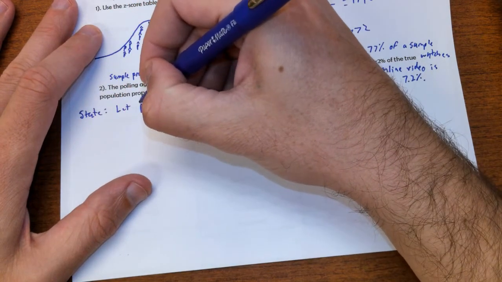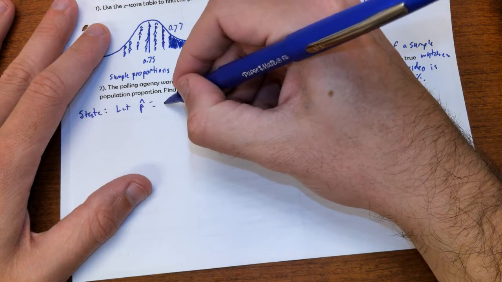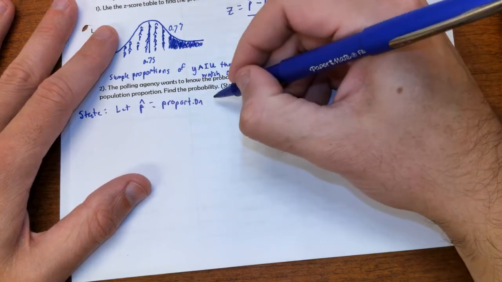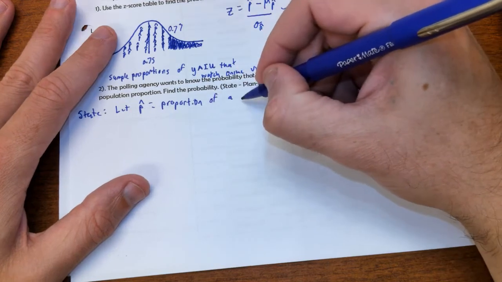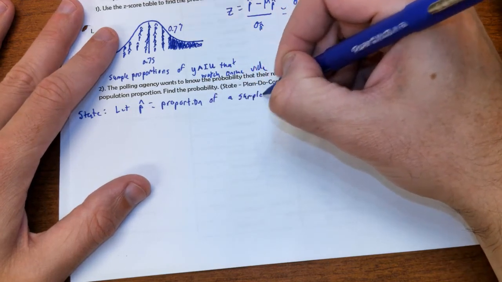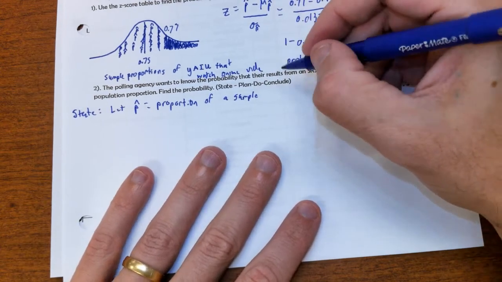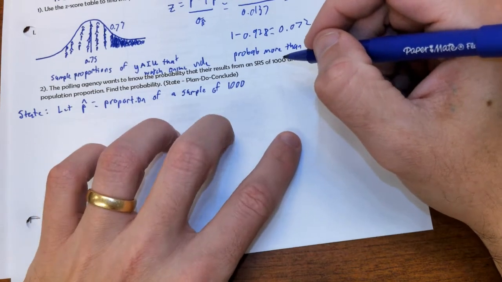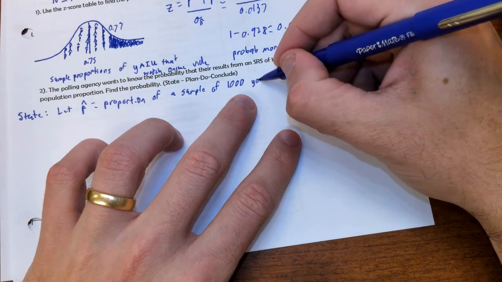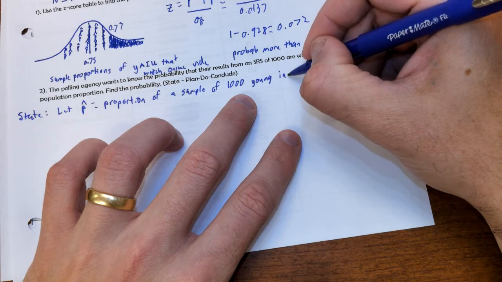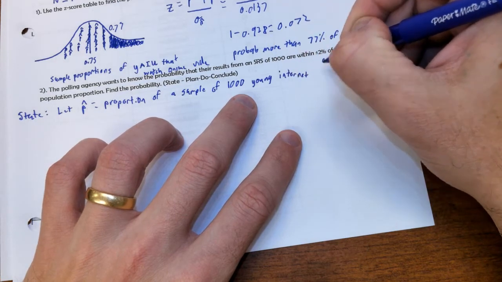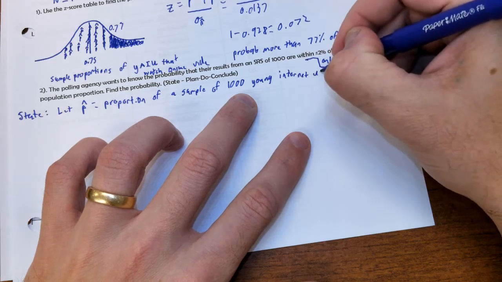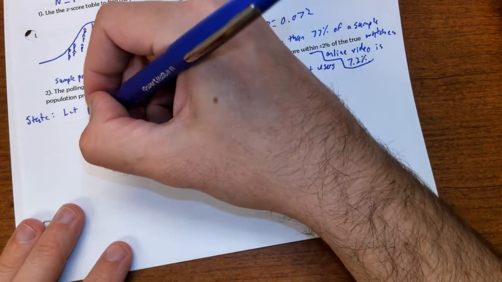So let p hat equal the proportion of a sample of 1,000 young internet users who watch online video.